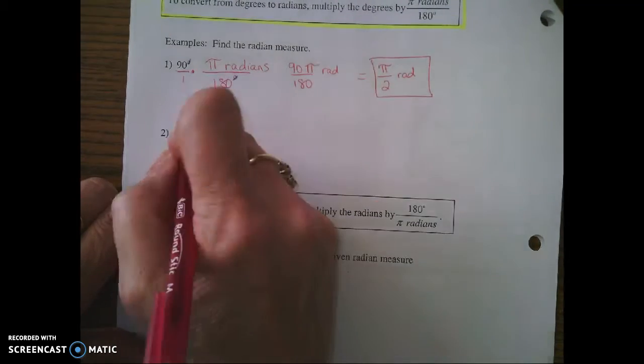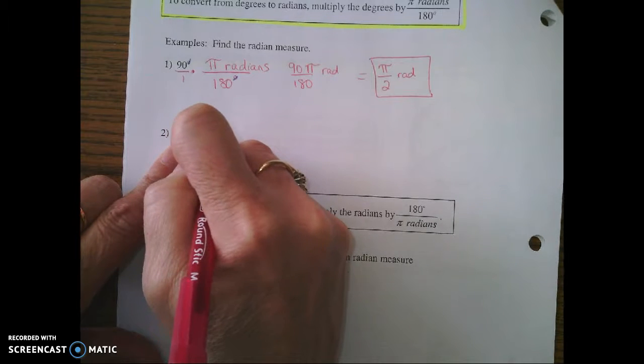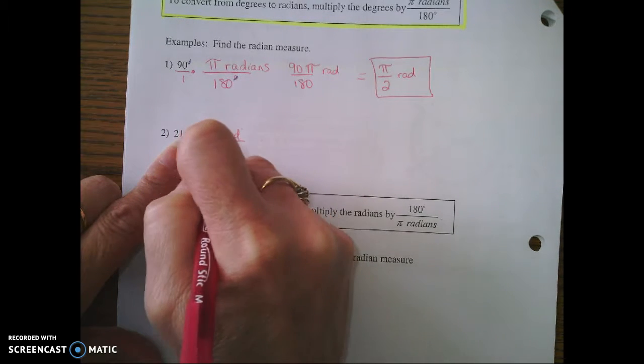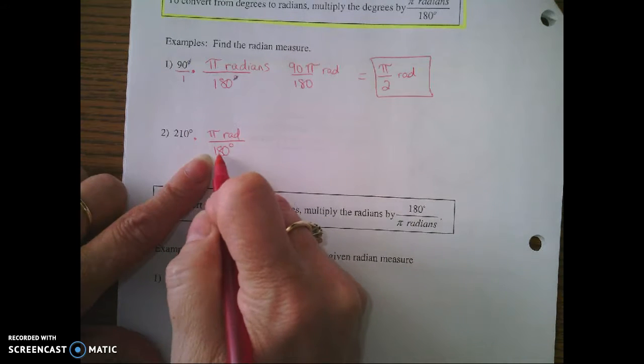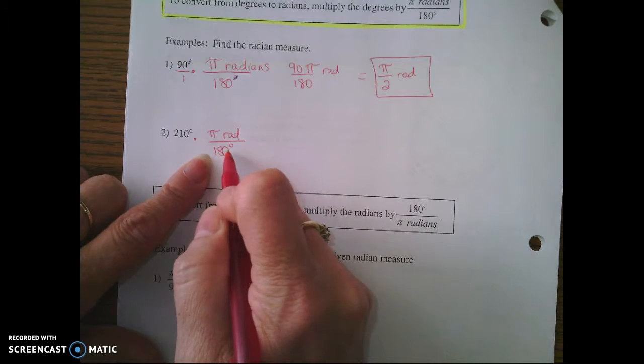All right, let's try 210 degrees. So again, degrees needs to be in the denominator. And here's my conversion. Pi radians is equivalent to the 180 degrees.